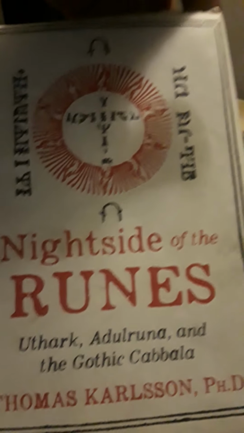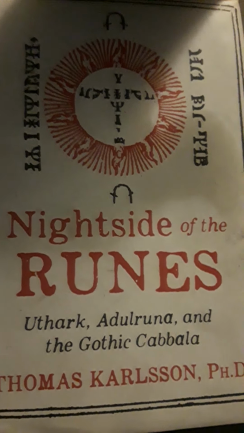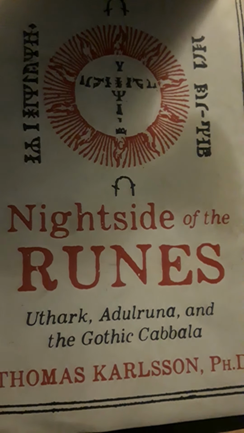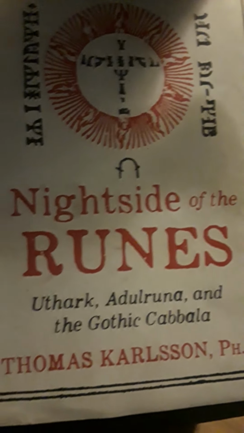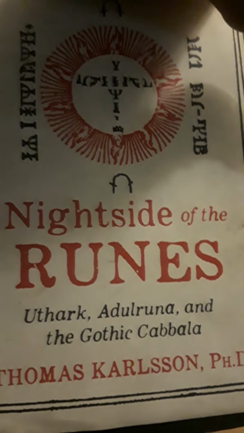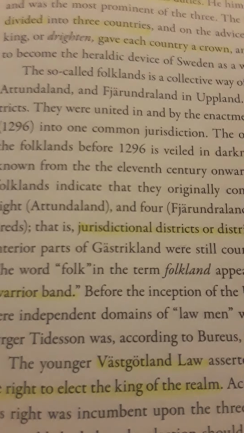All right, number one, we're back in this book again. Night Side of the Runes, Uthark, Abdul Runa and the Gothic Kabbalah by Thomas Carlson, PhD. Okay, we're gonna catch you up to speed.